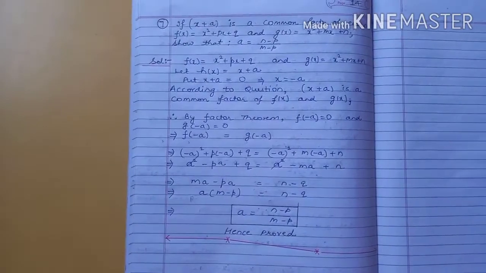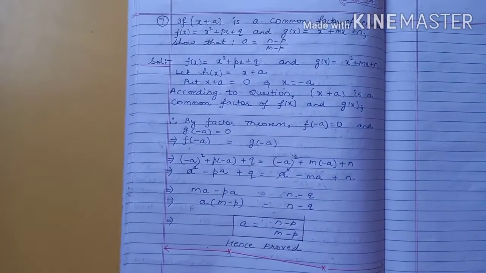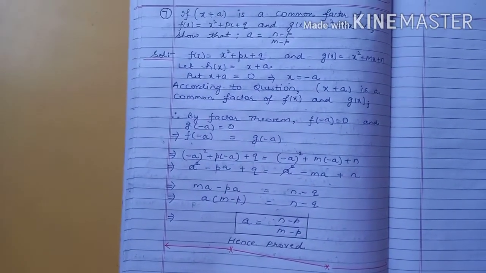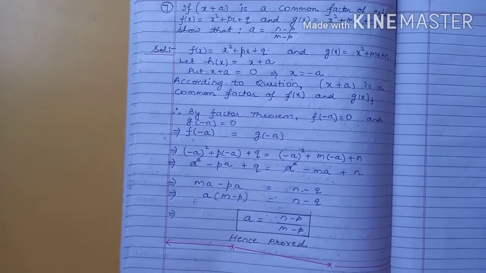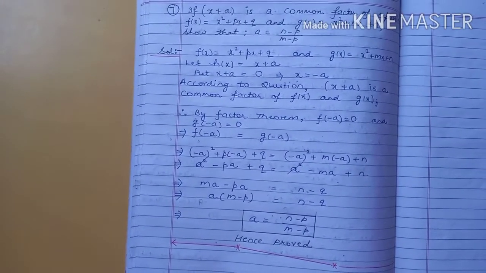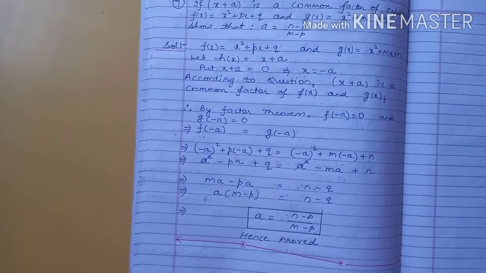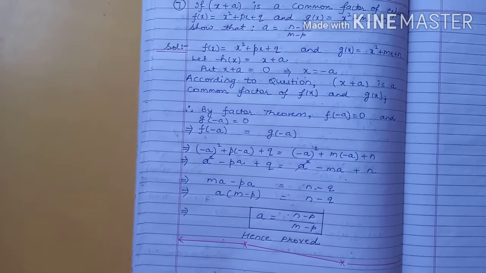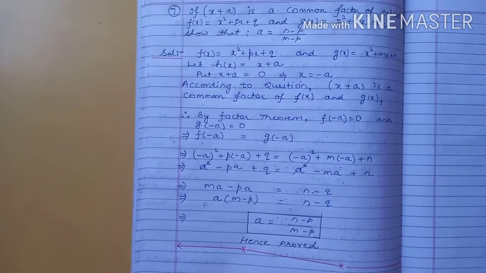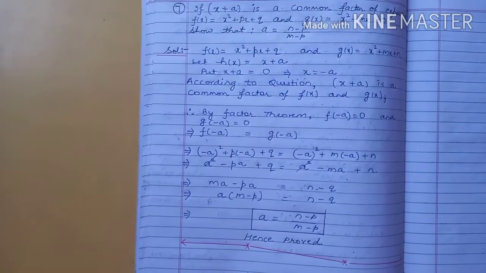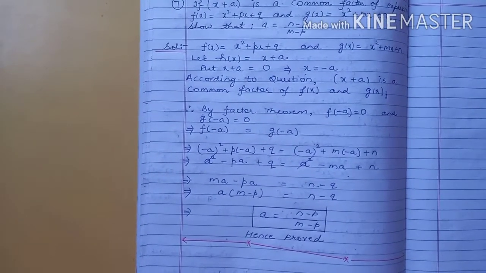So we know that if a linear polynomial x plus a is a factor, then by putting x plus a equal to 0, we get x equal to minus a. So it means g of minus a and f of minus a both are 0. So it means they are equal. So we can put f of minus a equal to g of minus a.